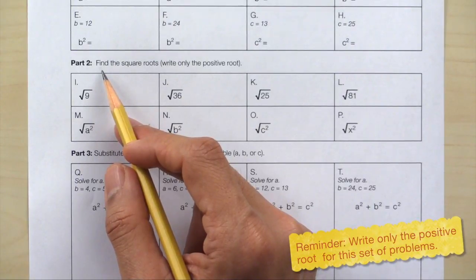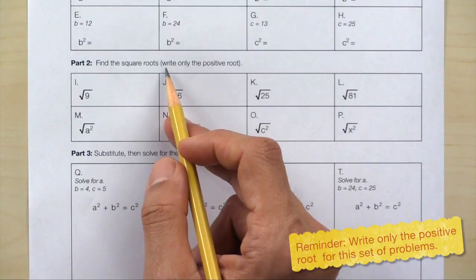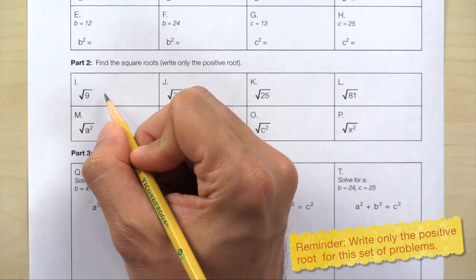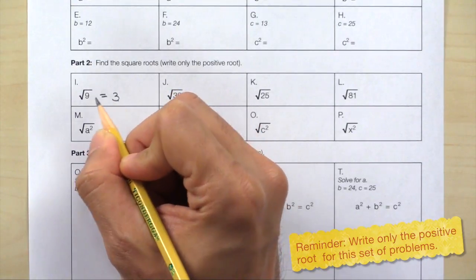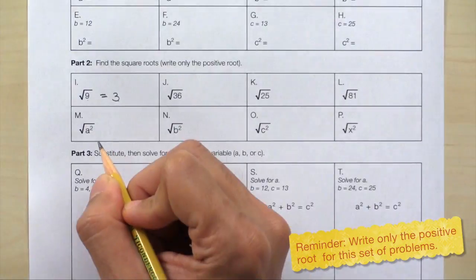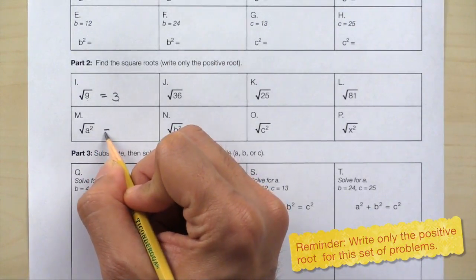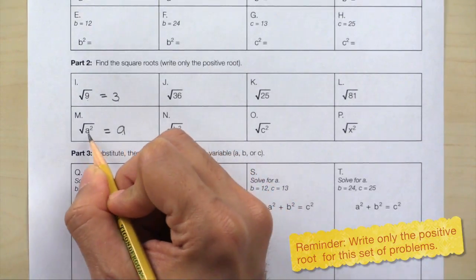Here's part 2. Find the square roots. And notice that it says, write only the positive root. Let's go over two examples, box I and box M. Here, the square root of 9 is 3, since 3 times 3 equals 9. And here, the square root of A squared is A, since A times A equals A squared.